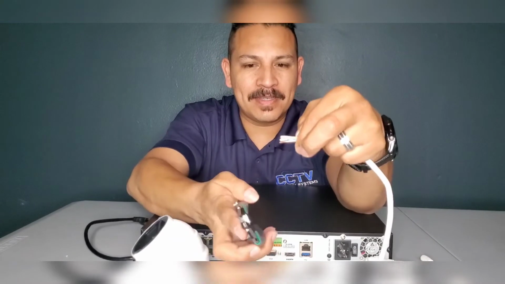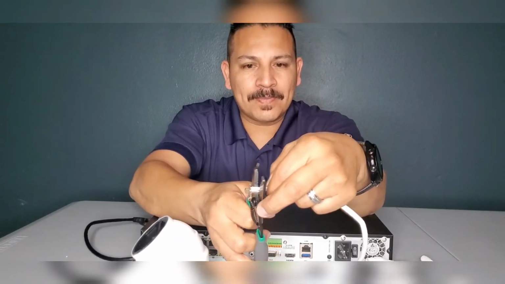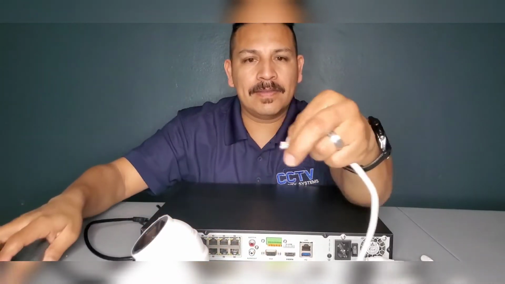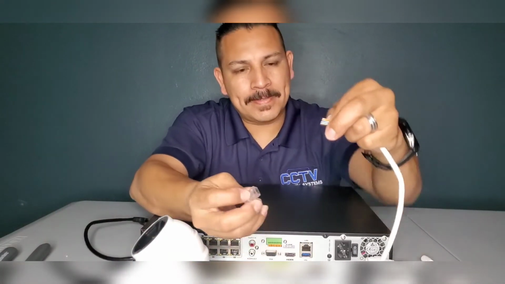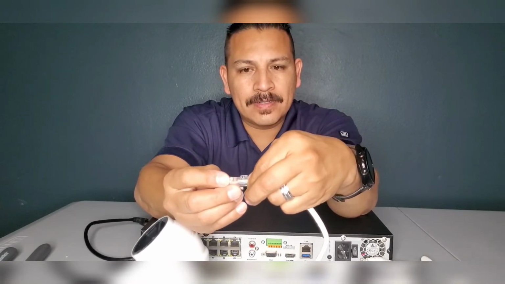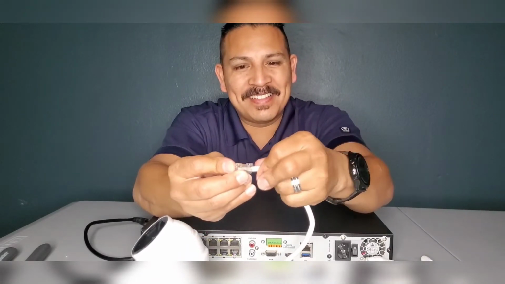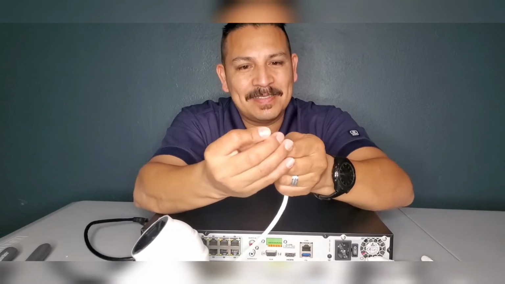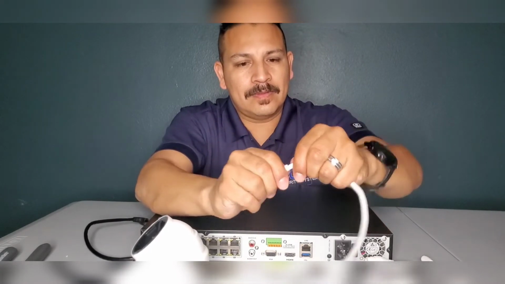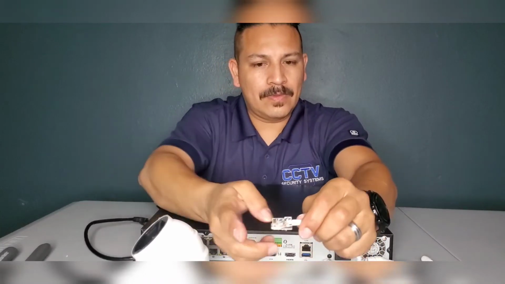I'm gonna cut it so I can connect it, insert the RJ45 connector. I already have the colors aligned. Press it.